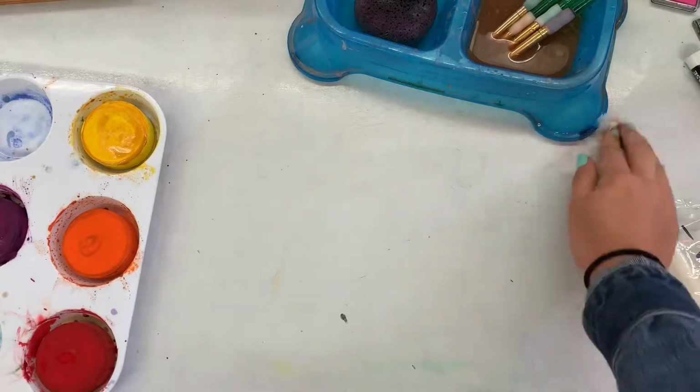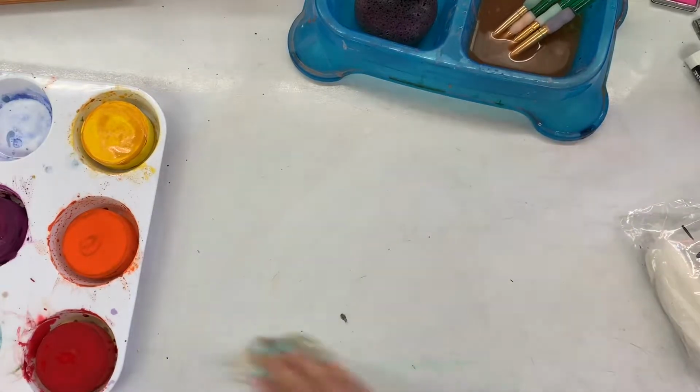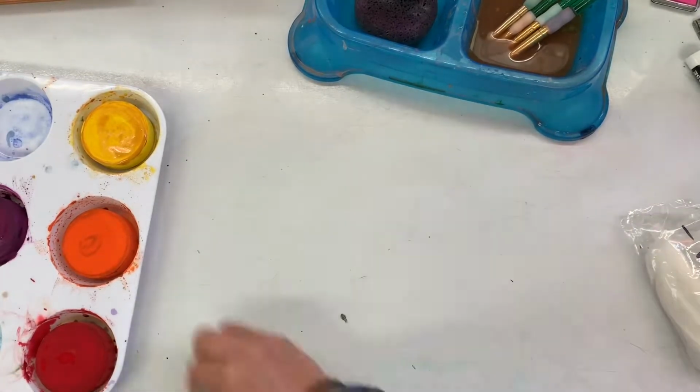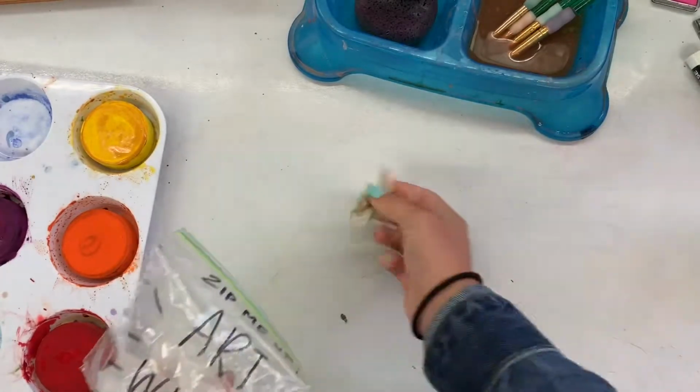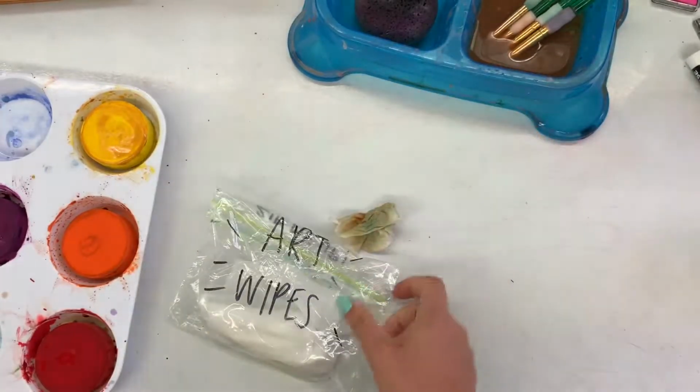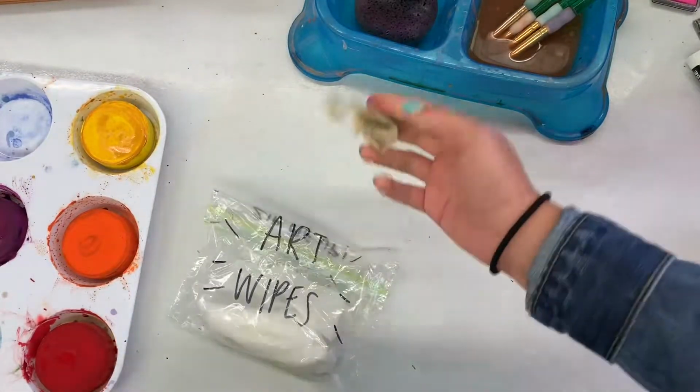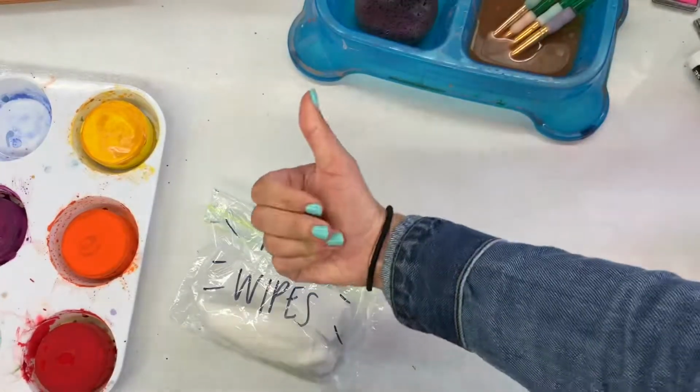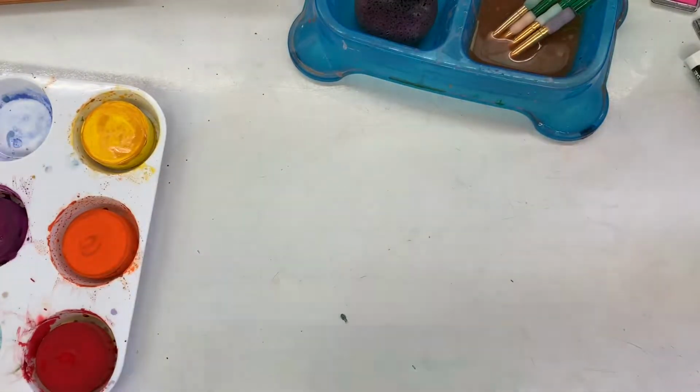I just wipe that paint off my hands, and then after I wipe my hands, I can wipe my table, because you probably are going to get a little bit of paint on it today, and that's okay. But we never want to put a used dirty art wipe back in the bin. We want to put it in the trash can.